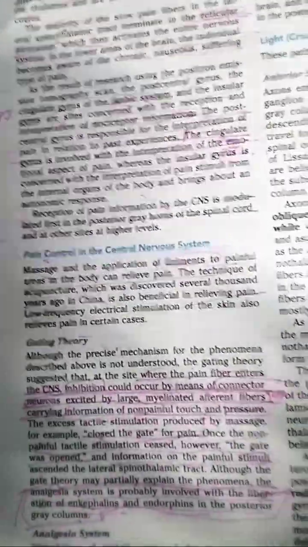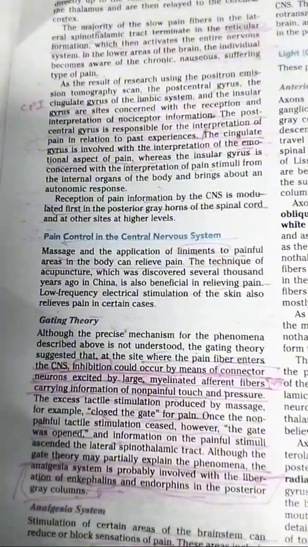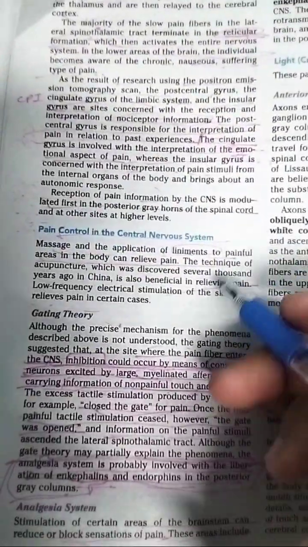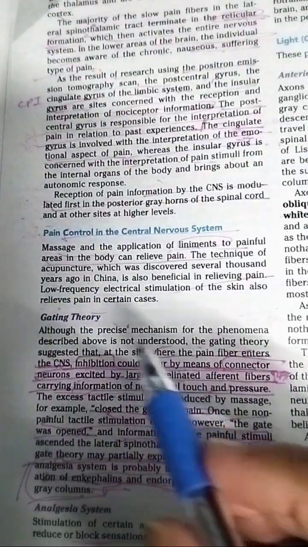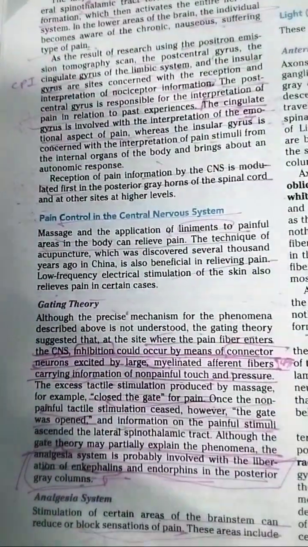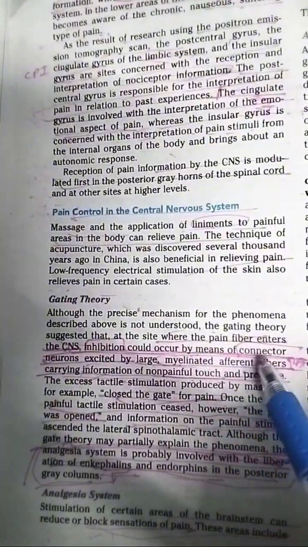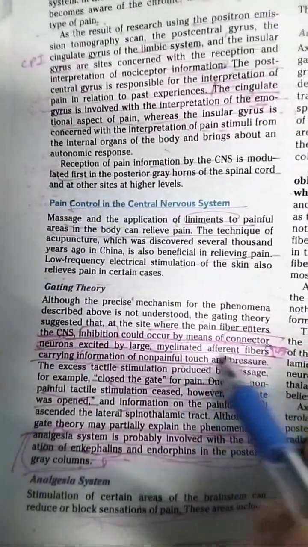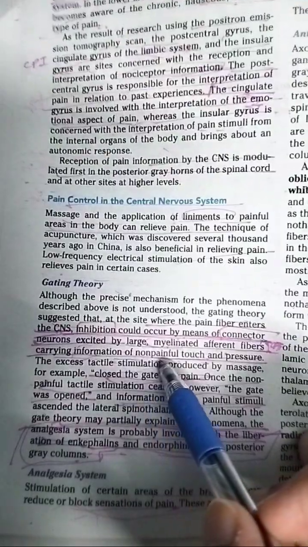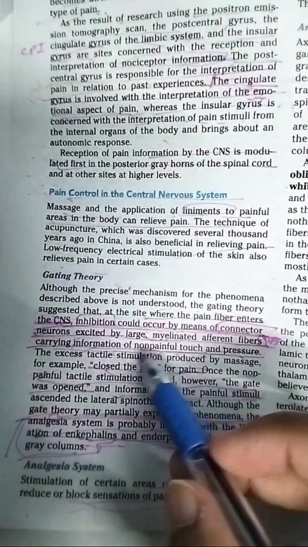Now let's talk about the different theories which are concerned with pain control in the CNS. So we also have a lot of liniments or massages that can relieve the pain. First of all, we're going to have the gating theory. The gating theory says that at the site where the pain fibers enter the CNS, inhibition could occur by means of the connector neurons, which are basically the myelinated afferent fibers carrying the information of non-painful touch and pressure. So after we introduce these, we are going to feel no pain at all.